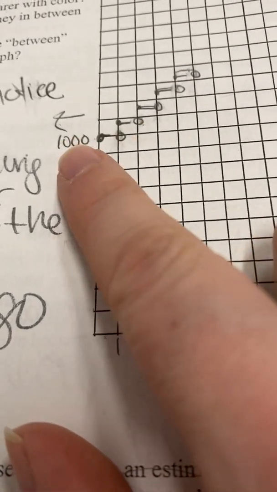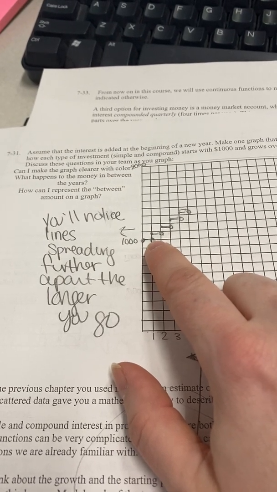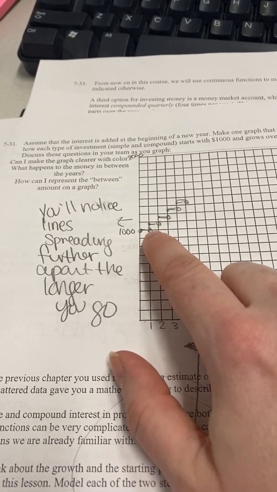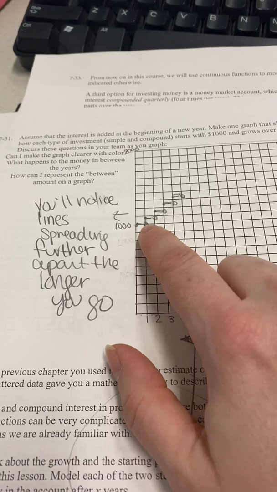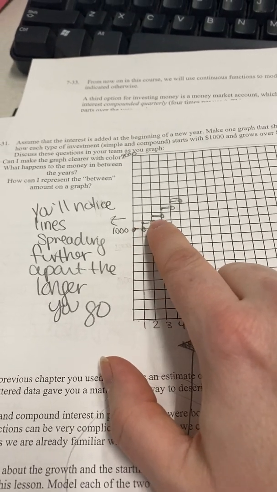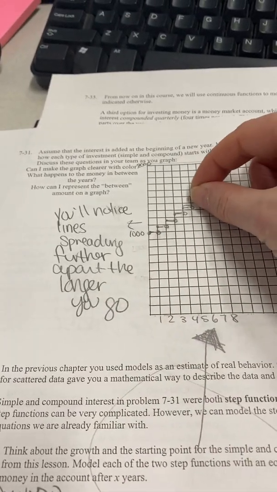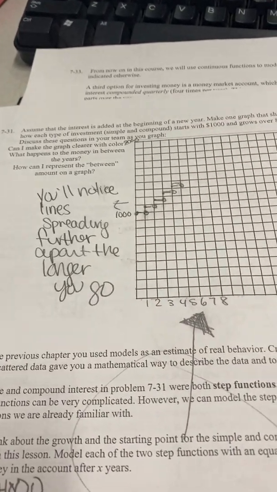And so even if it's compounded once a year, you start here, it increased 80, and from there you take your interest. So now you have 1,080 times that by 1.08. So it's pretty close to what that one was. This one's pretty close. But as the years go by, if we would have continued to go, you would see that they would separate a lot more.